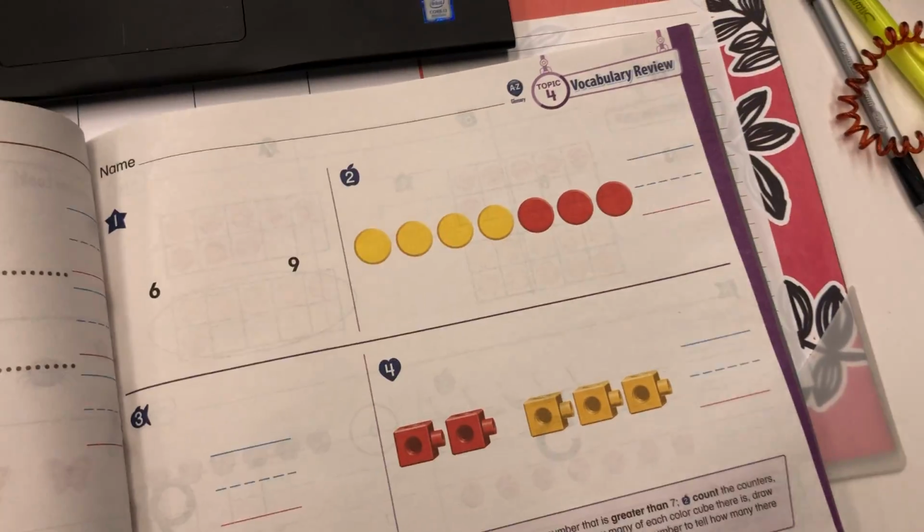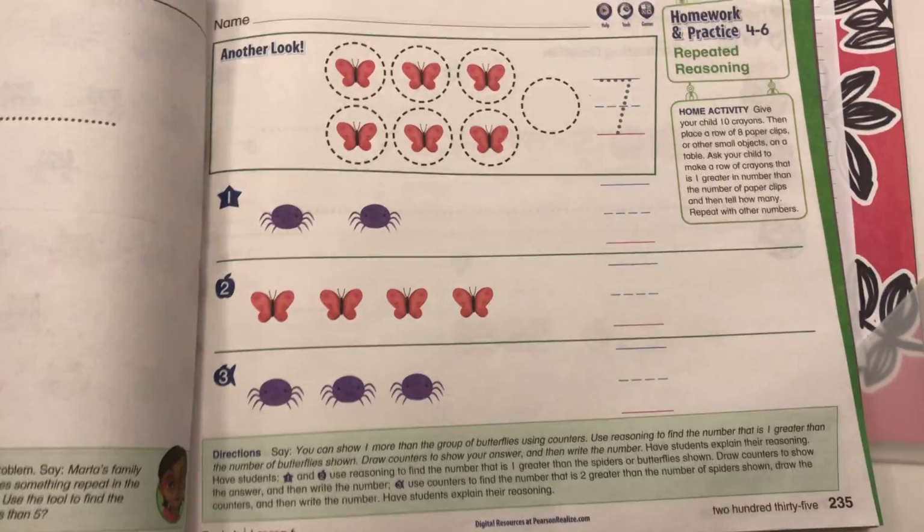And that is it. That's your math for today.